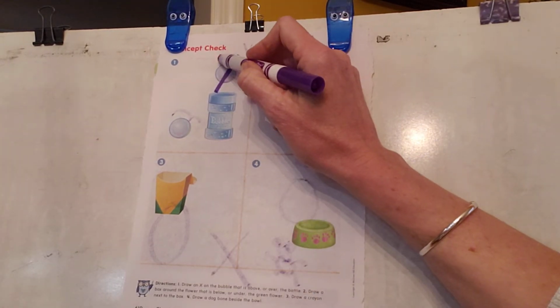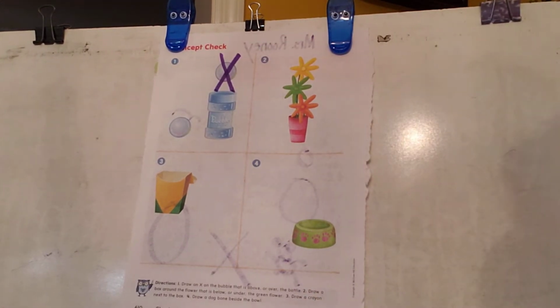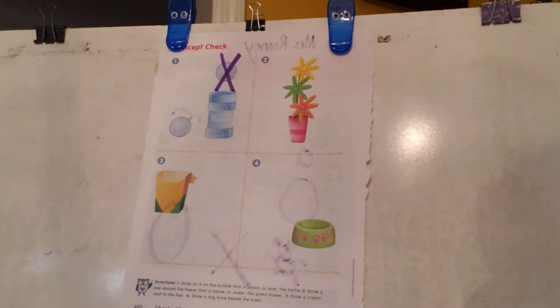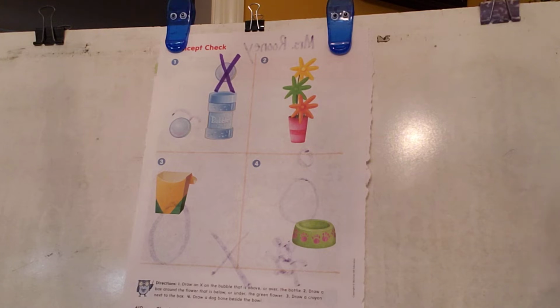Very good. And I'm going to put an X on that bubble that is above the bottle of bubbles. Very good. All right, go ahead and put your finger on number 2 in the blue circle. I want to find the flower that is below the green flower. I want to find the flower that is below or under the green flower.